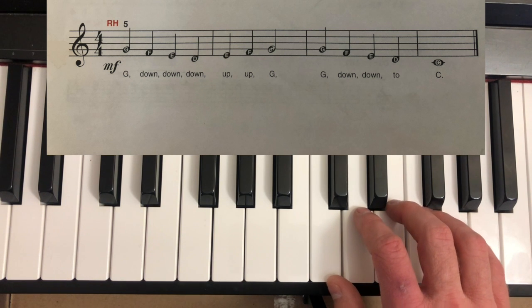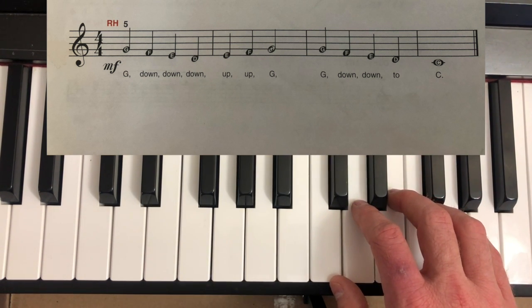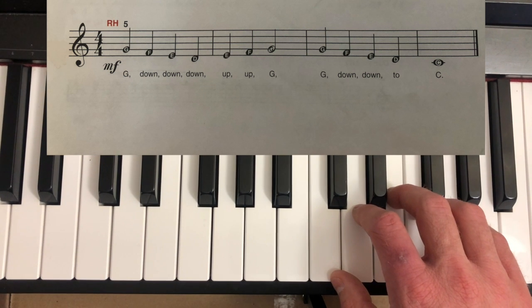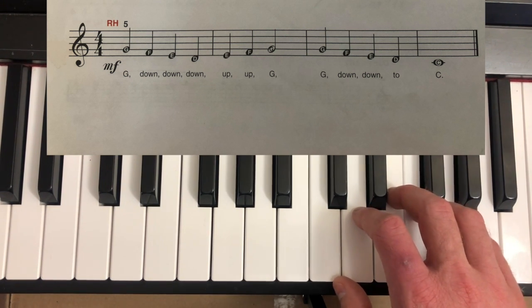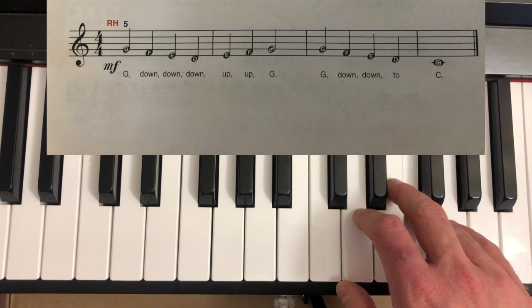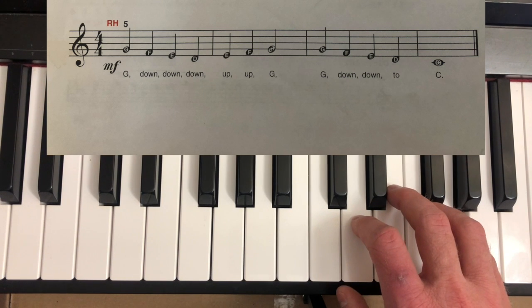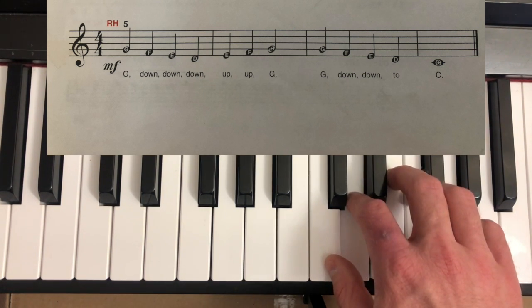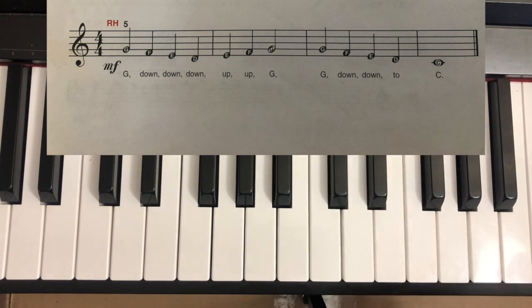Okay, so make sure you find those notes. Make sure your fingers are arched like that. And this song sounds like this. It's mostly quarter notes. There's one half note and one whole note. All right, here we go. It goes like this. 1, 2. This is my beat. G, F, E, D, E, F, G, G, F, E, D, C, 2, 3, 4, off.